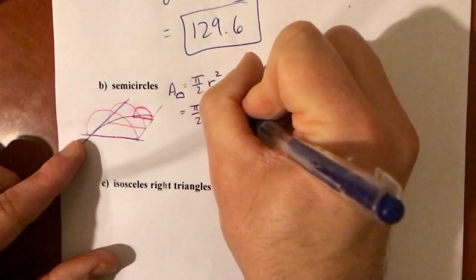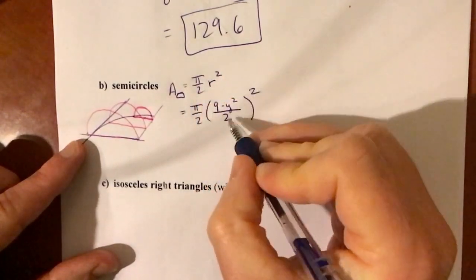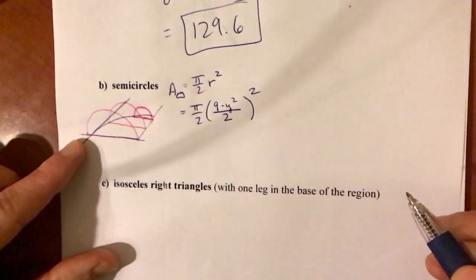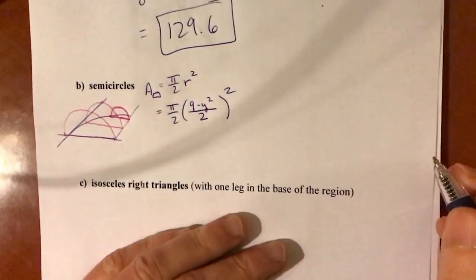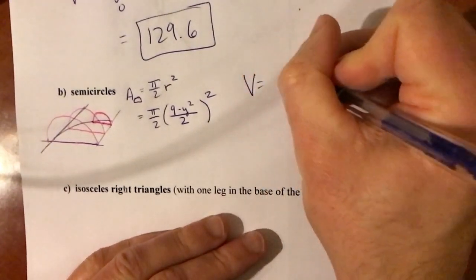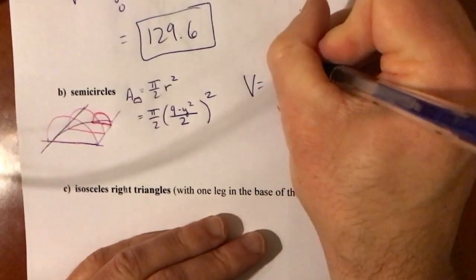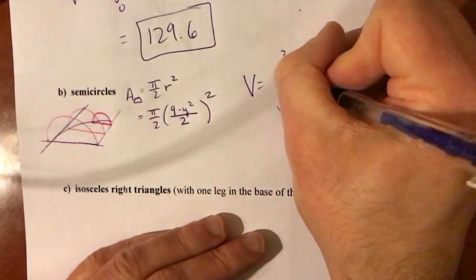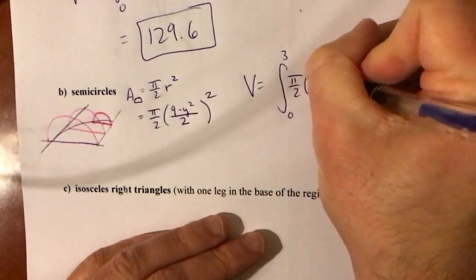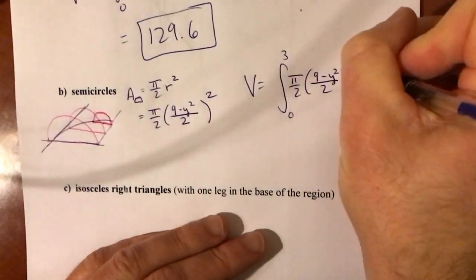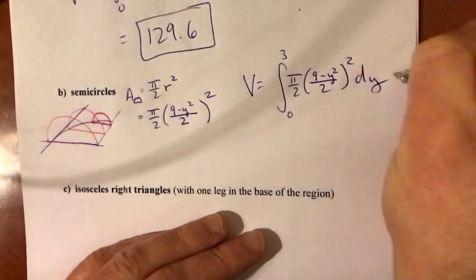So (9 minus y squared) over 2, that being squared, times pi over 2 will give you the area. And so our volume, same boundaries, 0 to 3, of pi over 2 times (9 minus y squared over 2) squared dy.